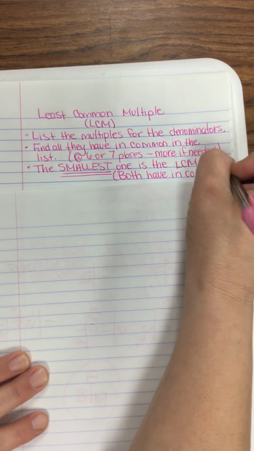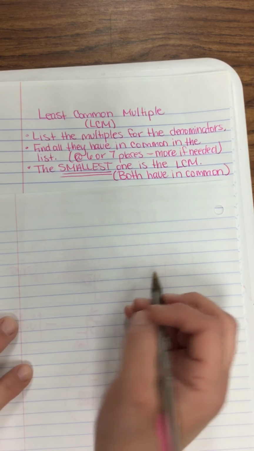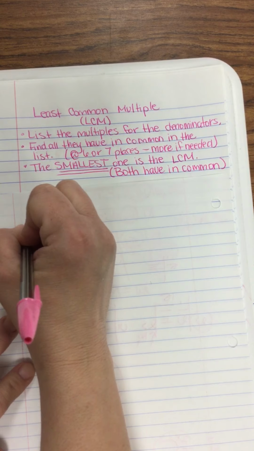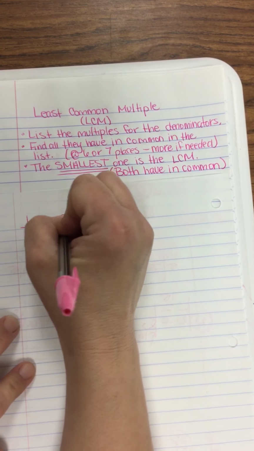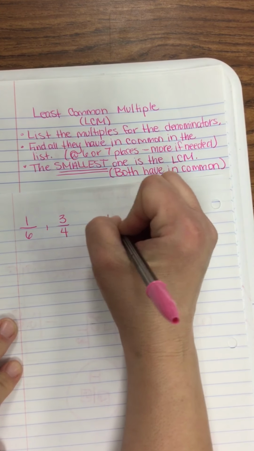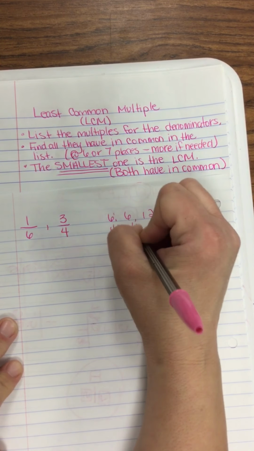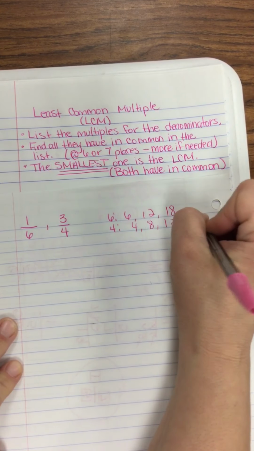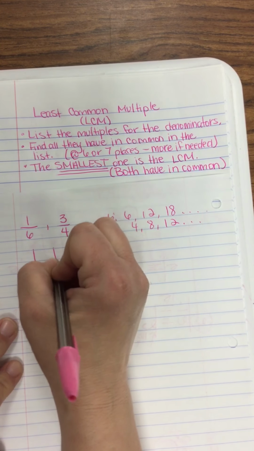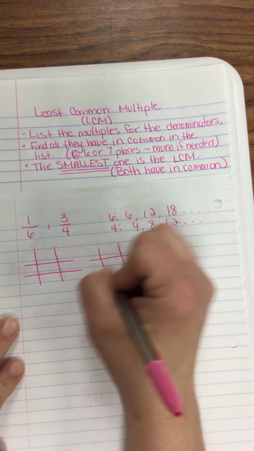So when I say that, I mean both lists, okay? It's the smallest number both lists have in common. And I'm going to do the list a little bit different. So let's say I have 1/6 and 3/4. My two denominators are 6 and 4. So you can list them if you want. 6, 12, 18, 4, 8, 12, and so on. You can keep going. Or you can do it in a tic-tac-toe board. And since tic-tac-toe boards seem to be super easy for y'all, I suggest you do the tic-tac-toe boards.